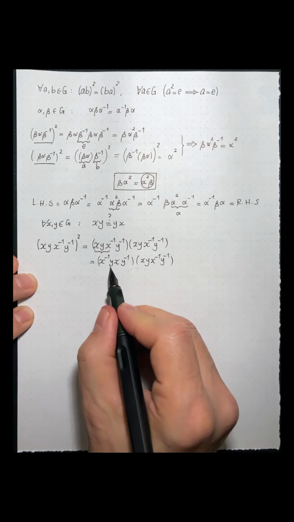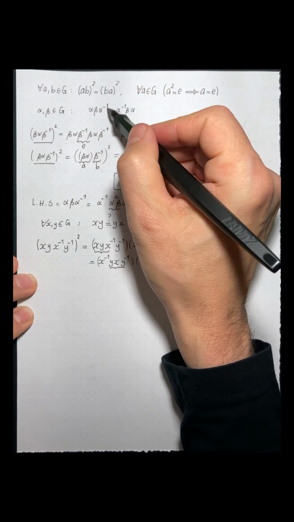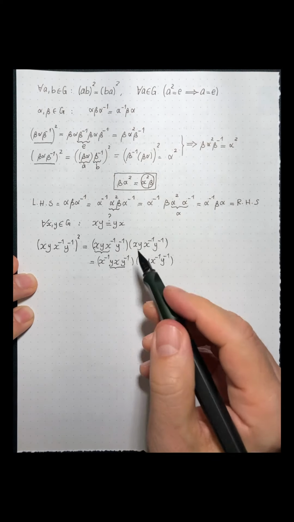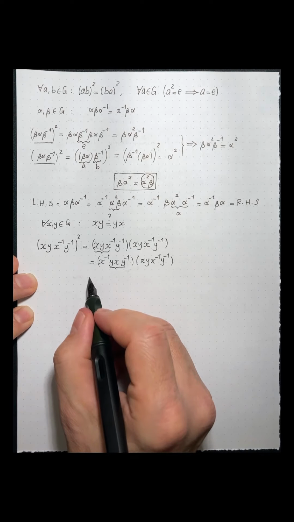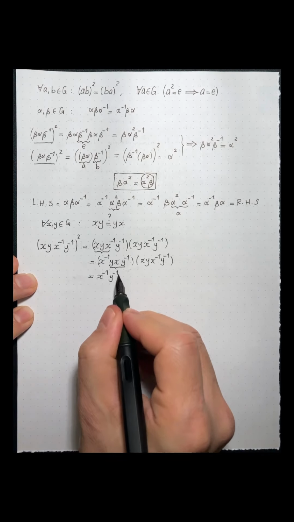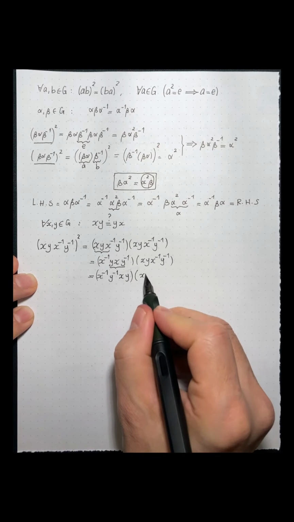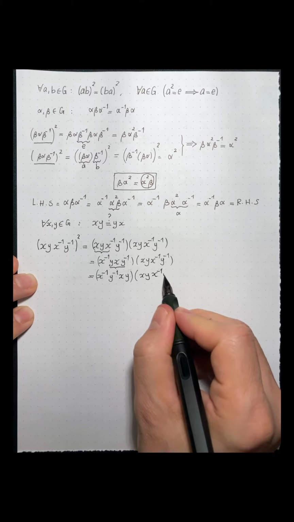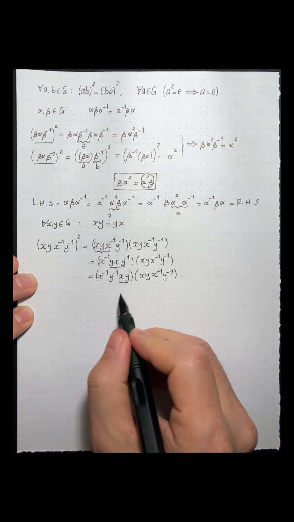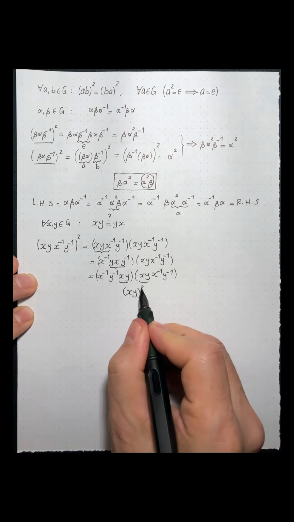But now this one has the same structure as you see here, y x y⁻¹. So I can interchange y and y⁻¹. So it becomes x⁻¹ y⁻¹ x y. And again, I copy and paste the content of the second pair of brackets. But now you see xy appears here and there, so it becomes simply (xy)².